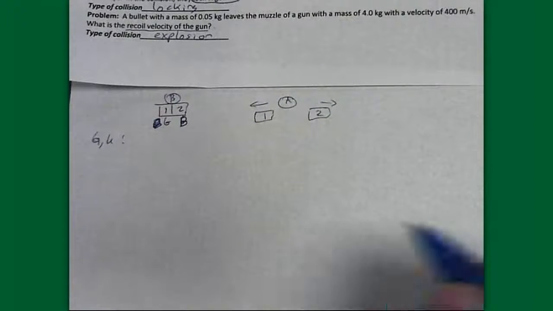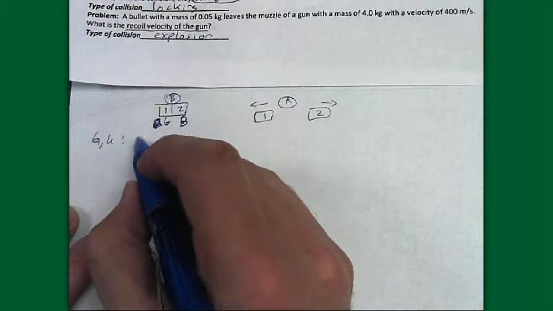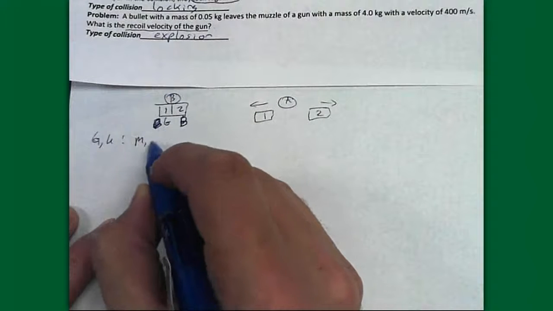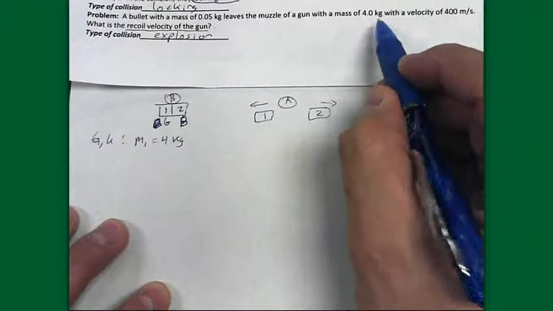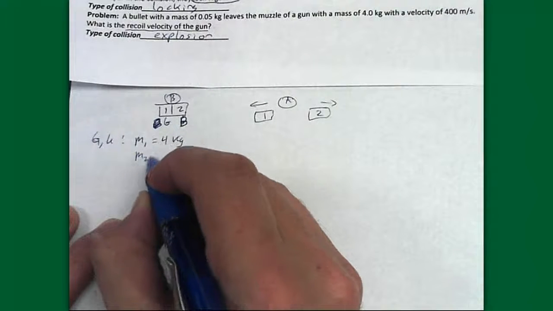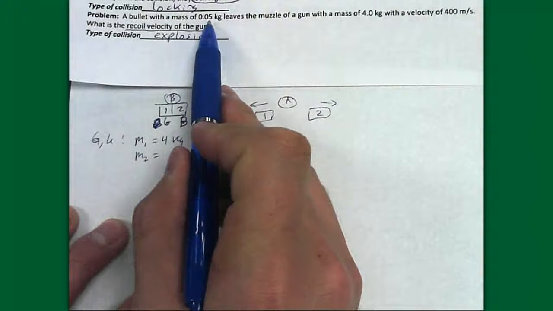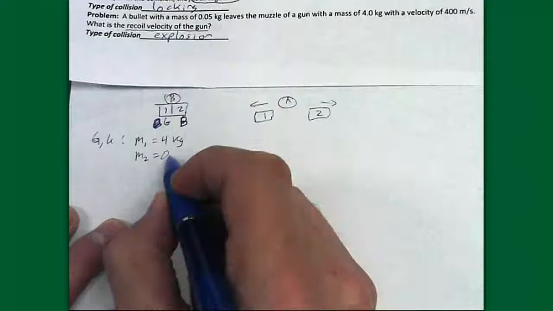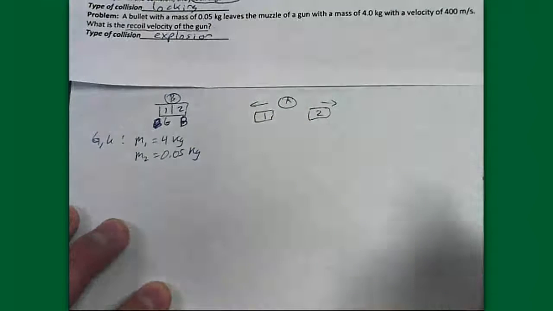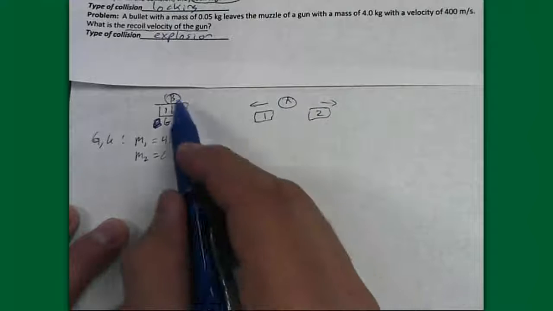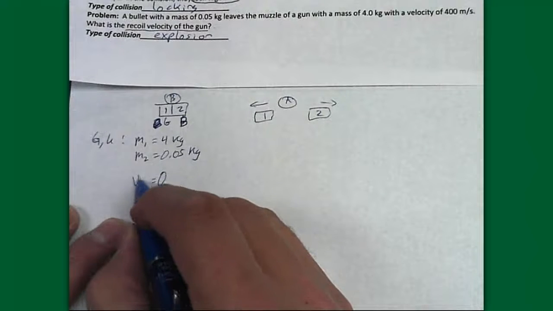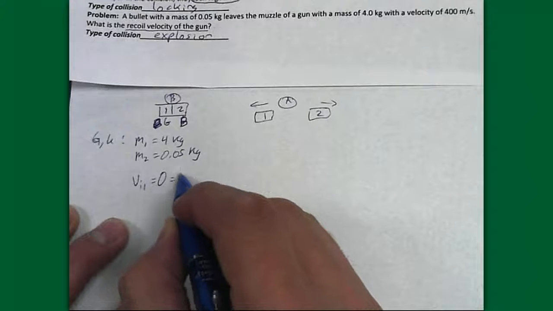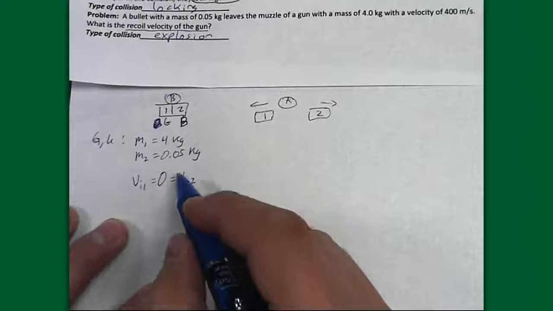As far as what we know, I know the mass of object number 1, the gun, is 4 kilograms. I get that from right here. I know the mass of object number 2, the bullet, is 0.05 kilograms. What else do I know? Well, beforehand, I know that the initial velocity of object 1 and the initial velocity of object 2 is 0.